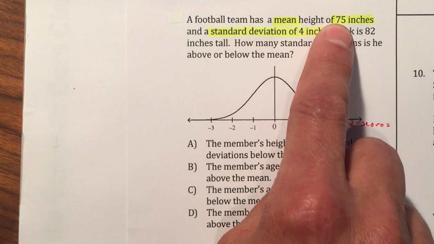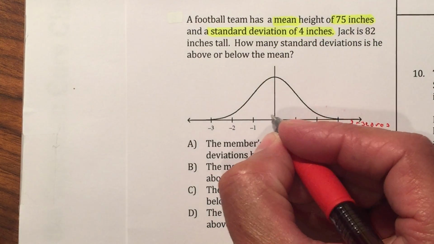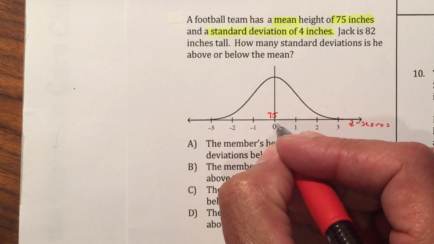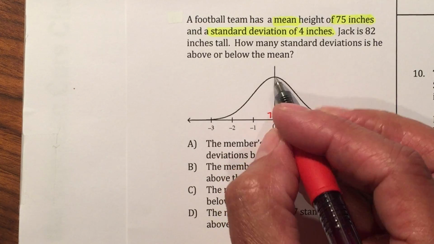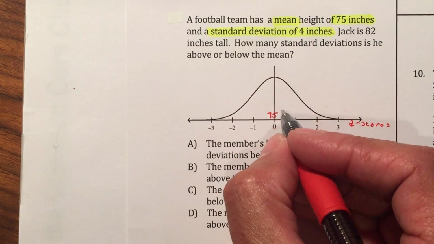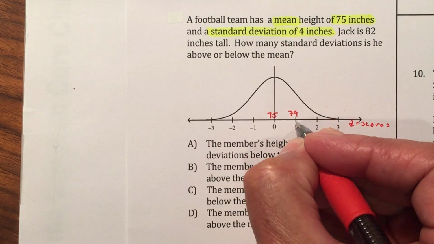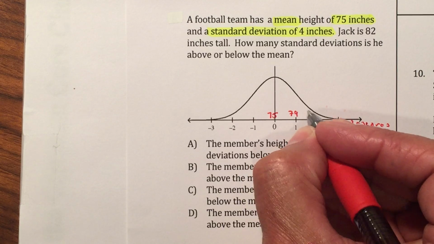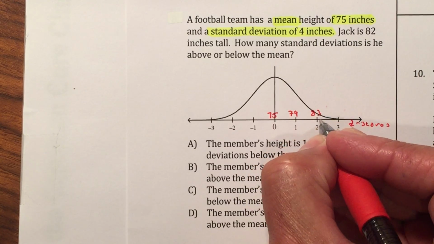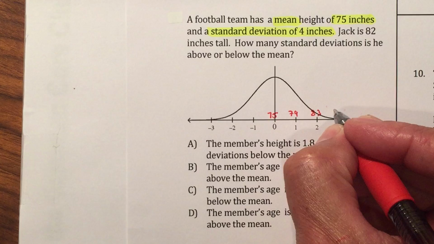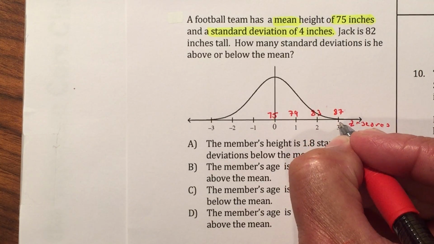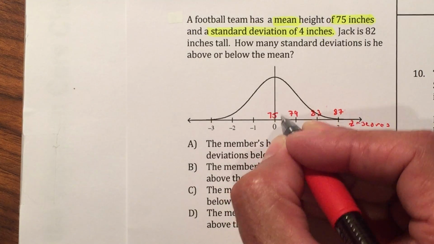They tell you that the mean is 75, so we're going to place 75 here. That'll be your 0. And the standard deviation is 4, so if you add 4, that'll be 79. Add 1 standard deviation, plus 4 will be 83. That'll be at 2 standard deviations. Plus 4 will be 87 at 3 standard deviations above the mean.